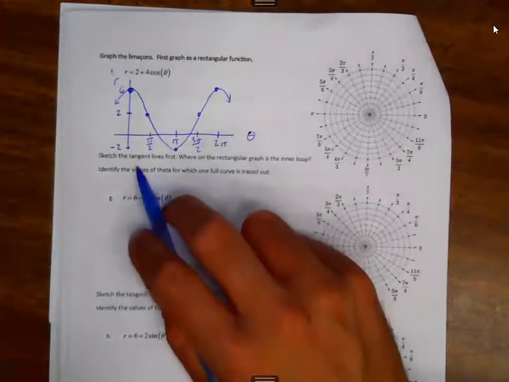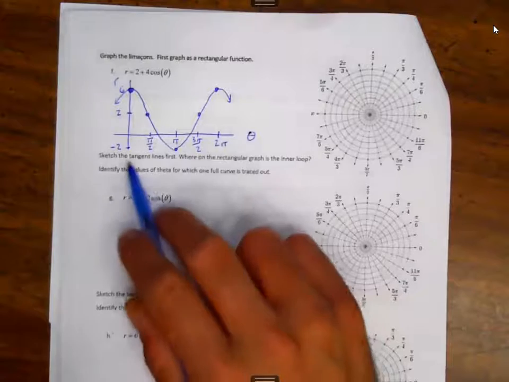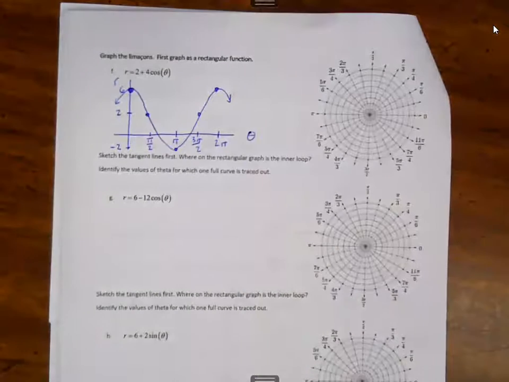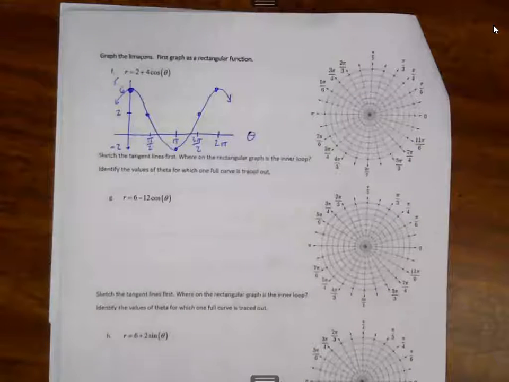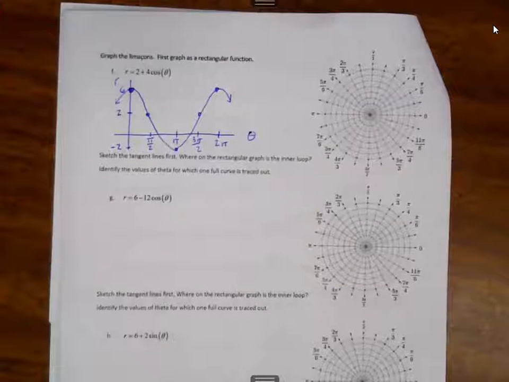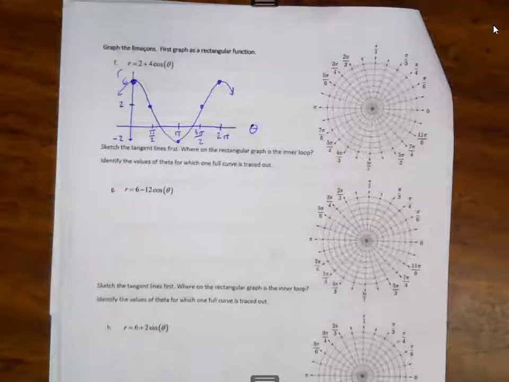All right, so sketch the tangent lines first. Where on the rectangular graph is the inner loop? The tangent lines are sort of like when we first started graphing rose curves, when we had those petals. Anytime r was equal to 0, we put a dotted line through that angle, because we knew that on our polar graph the curve would be getting closer to that tangent line as we rotated the angle, because when r is 0, we're right at the origin, or the pole. So the same thing is true for limaçons.